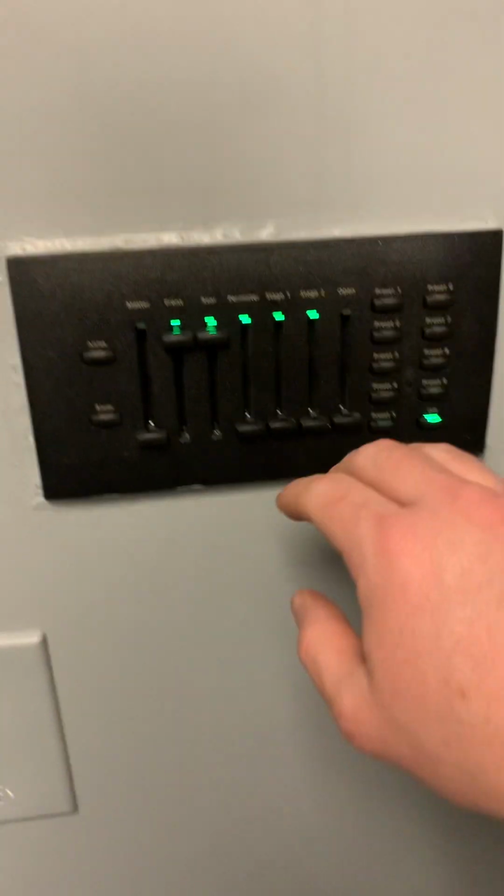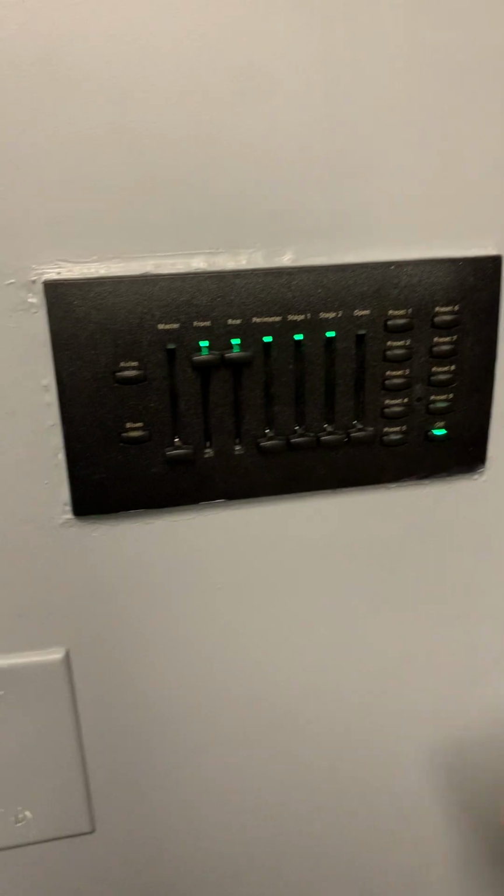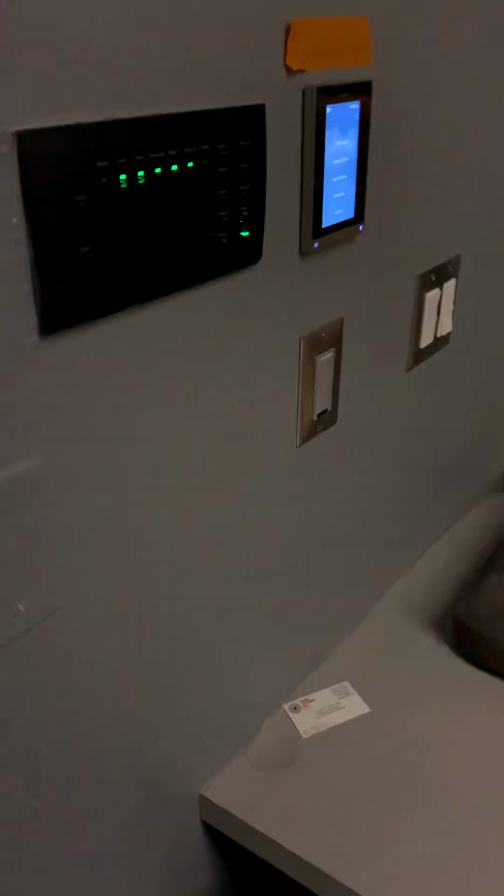And then as you exit, make sure the stage light is turned off. Any other lights that are on, make sure those are turned off. Turn that main light switch off. Come out here and make sure this door is locked. Close the door behind you. It's locked up. Then you can turn your house lights off and you're good to go.